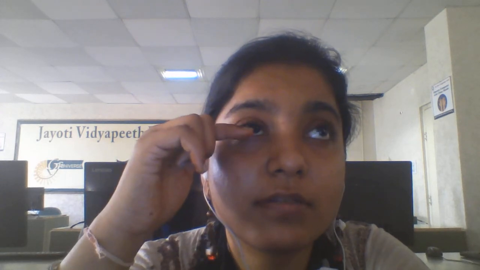Now the palpebral fissure. What is the palpebral fissure? The space between the upper and lower lid margin is known as the palpebral fissure. That is, when we open our eye normally, this distance is known as the palpebral fissure. At birth this is 2 mm width and 8 mm height, and in adults 30 mm width to 10 mm height.